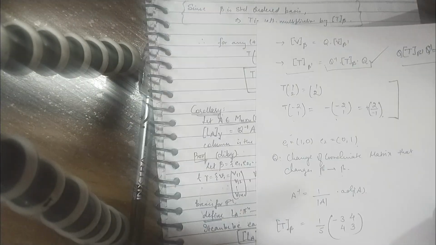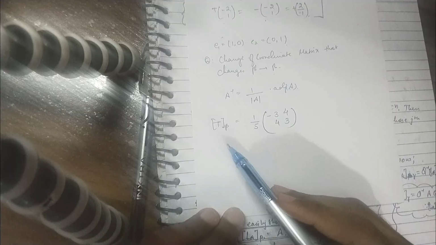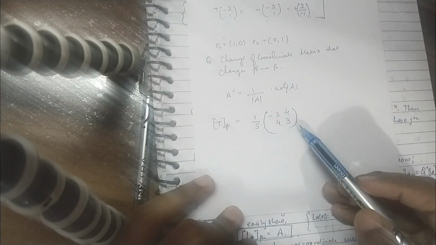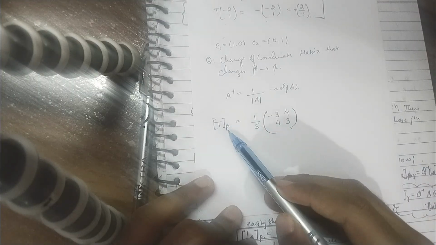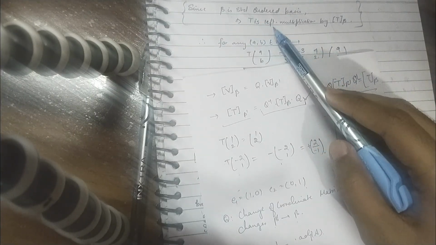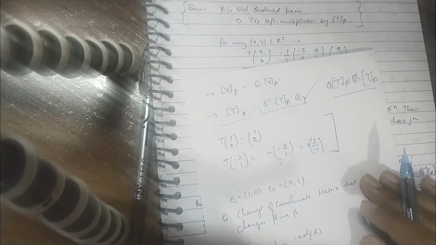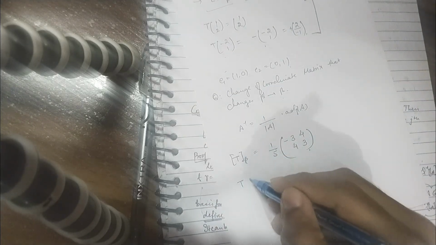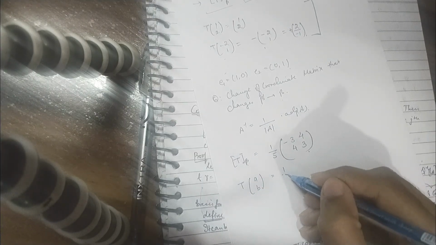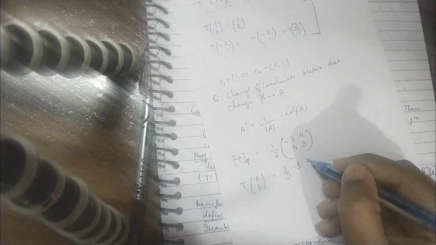So we had evaluated this matrix T beta, that is 1 by 5 times the matrix [-3, 4; 4, 3]. Now since beta is the standard basis of the vector space, the transformation T will be left multiplication by T beta. So how do we obtain the transformation? For a transformation acting on any vector, say (a, b), it will be 1 by 5 times [-3, 4; 4, 3] times (a, b).